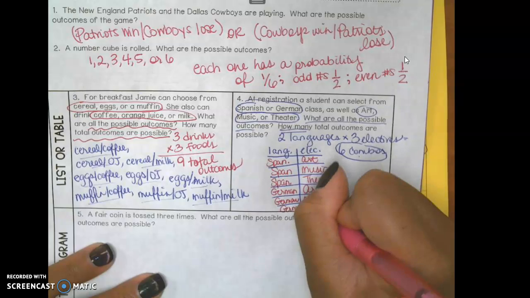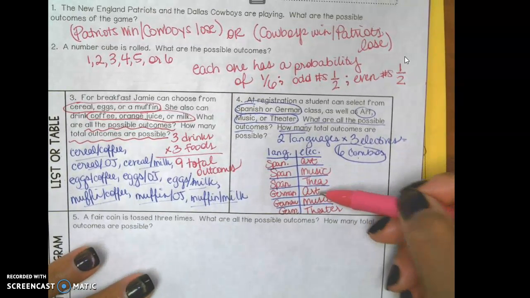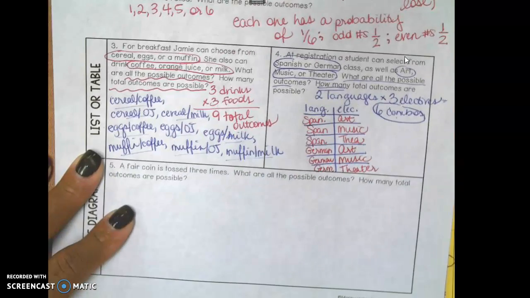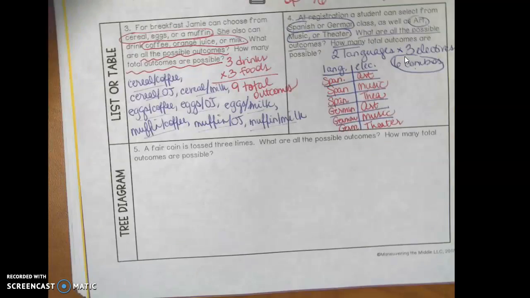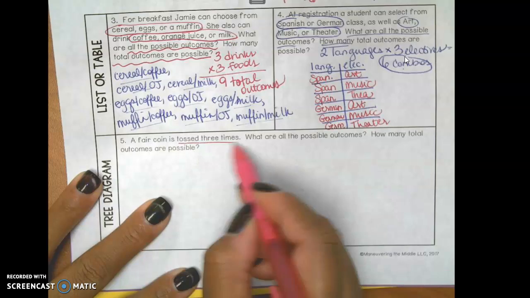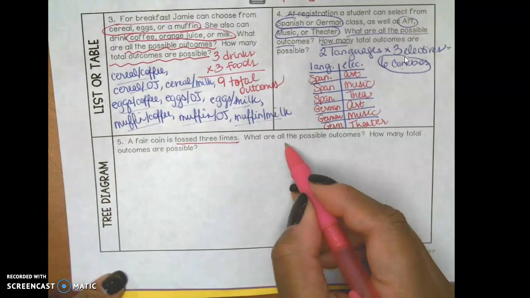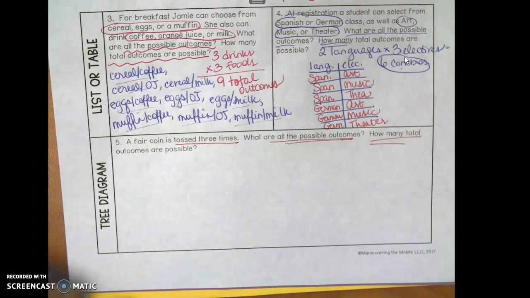German and theater. And I need 6 combinations. 1, 2, 3, 4, 5, 6. Got them. All right. A fair coin. That means a regular coin, 2 sides, 1 head, 1 tail. It's tossed 3 times. What are all the possible outcomes? And how many total outcomes are possible?